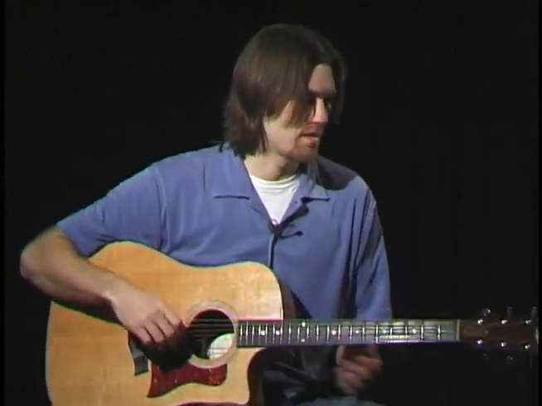So let's count this pattern first. 1, 2, it would count like this. Go. 1, 2, 3, and 4, and 1, 2, 3, and 4, and 1. That's pattern 3. 3, and 4, and.